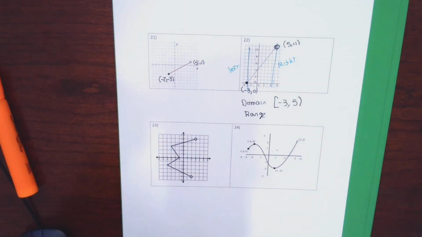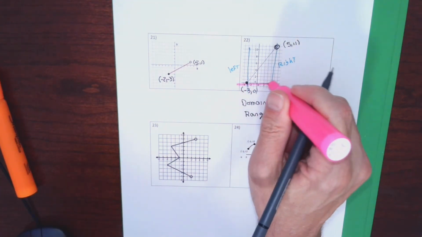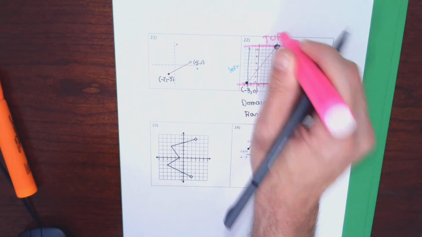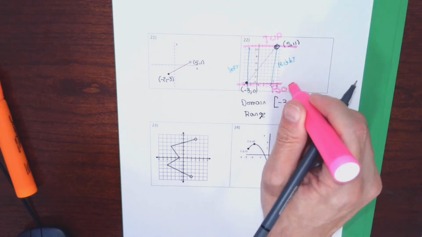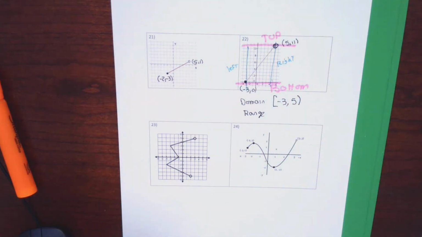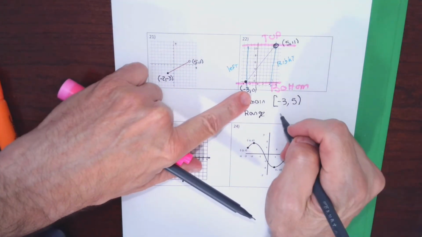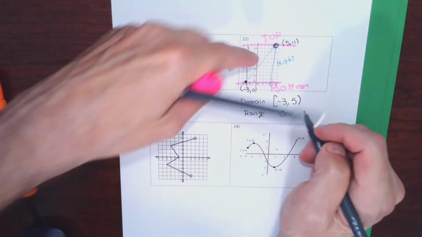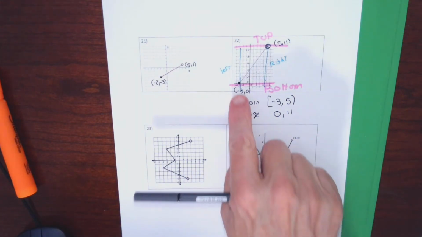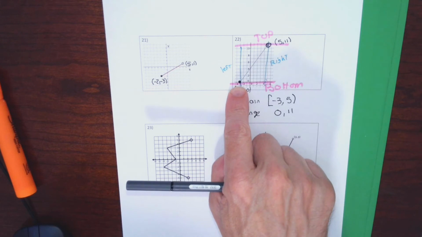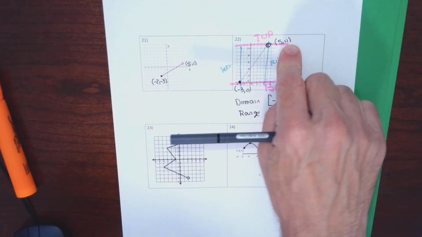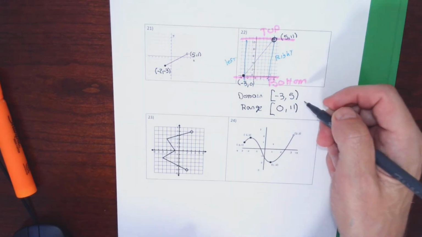For the range, I need the bottom of the graph and the top of the graph. And once I find the bottom and once I find the top, I pick off the y's. The y coordinate at the bottom of my graph is 0. The y coordinate at the top of my graph is 11. The bottom 0 came from a closed circle point, so it gets a square bracket. The top 11 came from an open circle, so it gets a round bracket.